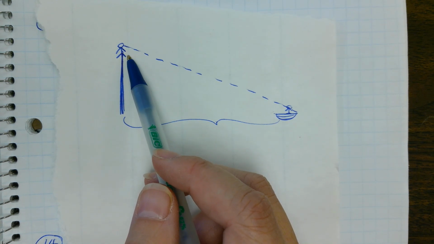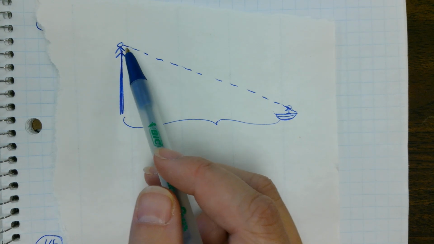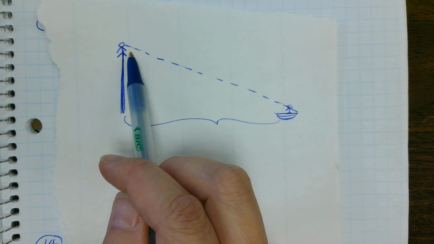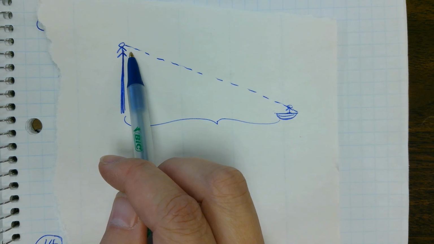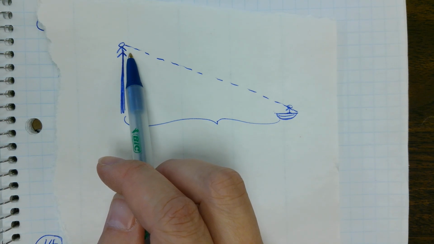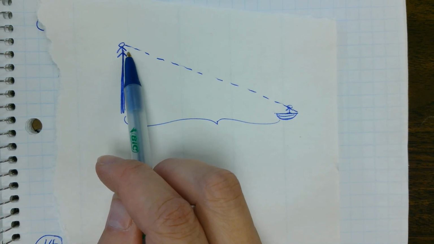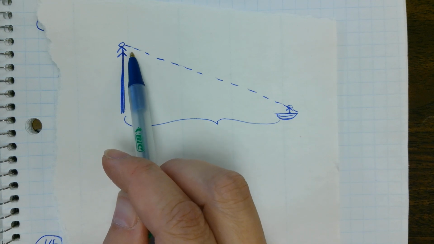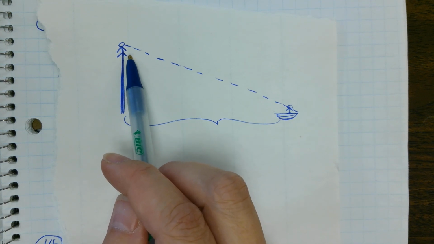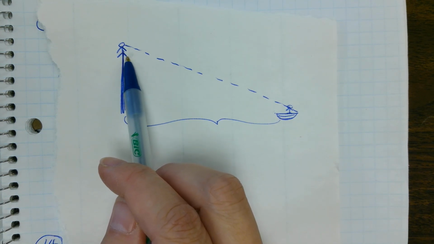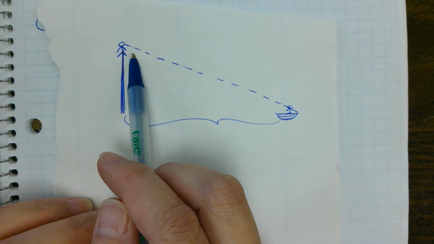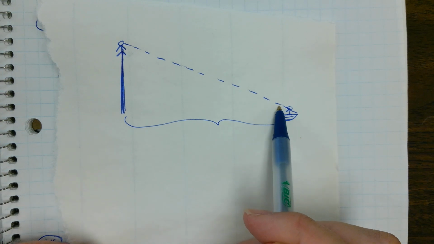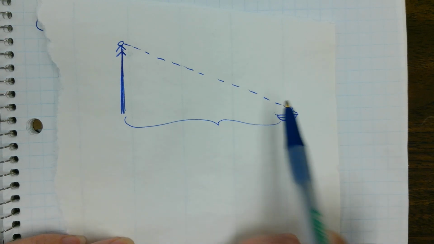So, my angle of depression to the boat is 6 degrees. So does that mean me looking at this person on the boat, this angle right here is 6? Who says yes, this angle right here is 6? Who says no, that angle right there is not 6? Oh, hey, Caitlin, where is the 6? It's the one by the boat. This one right here? But is that an angle of depression?